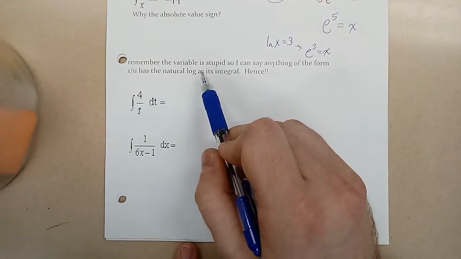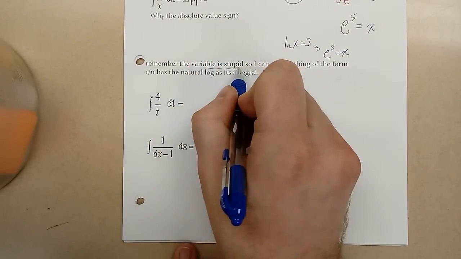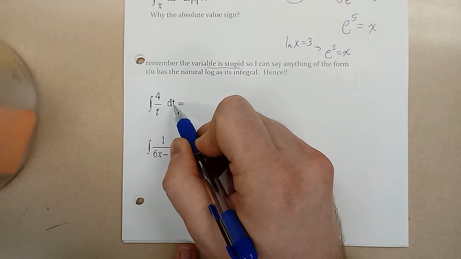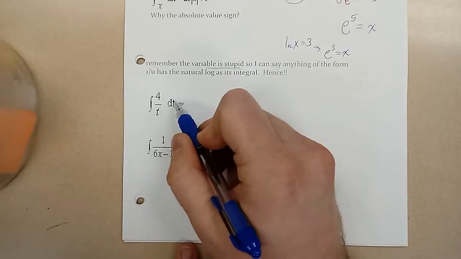Remember, I don't always write the words to these. We call this a dummy variable. As long as this and this match, it doesn't matter what it is. It could be a Q, it could be a W, it could be a letter from a different alphabet. It doesn't matter.